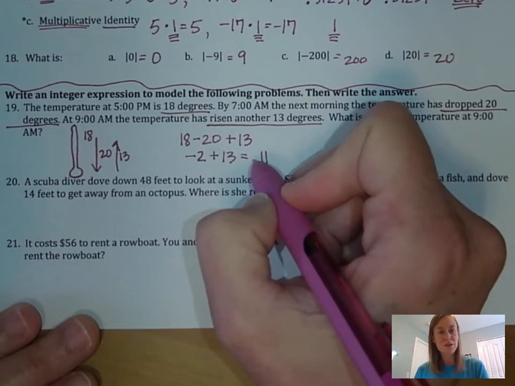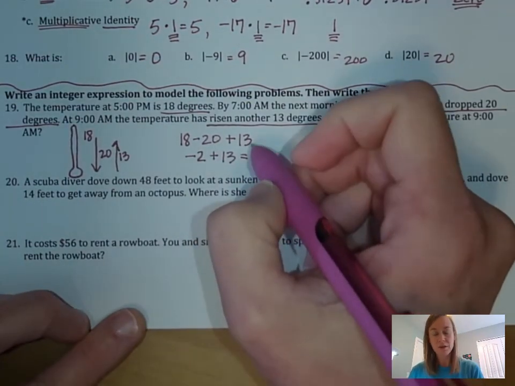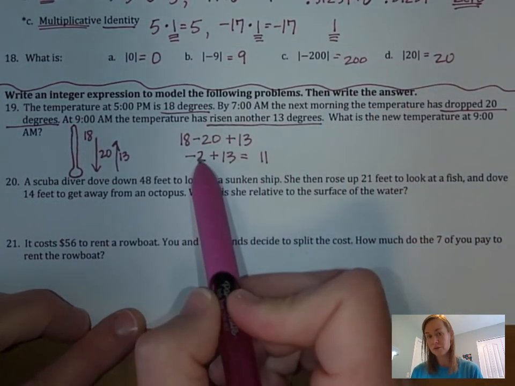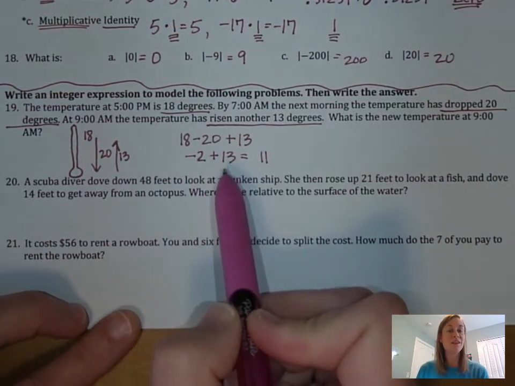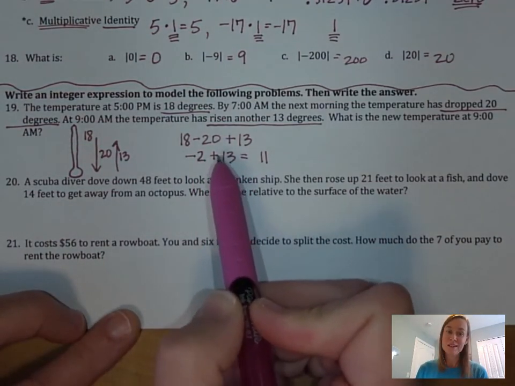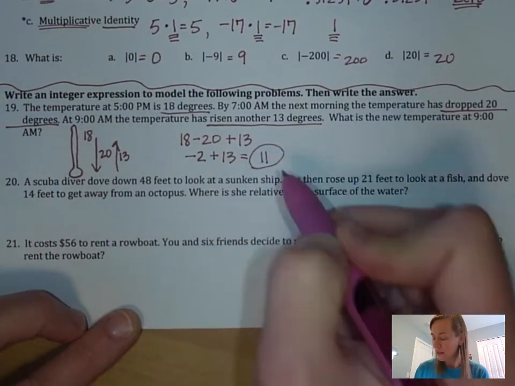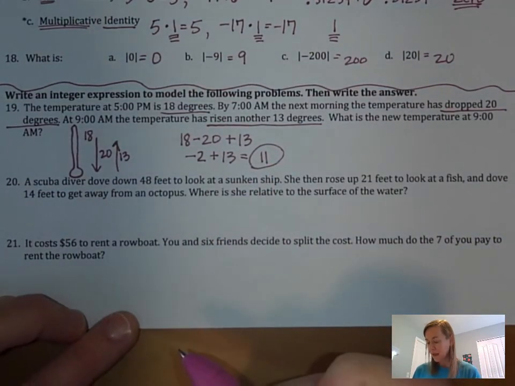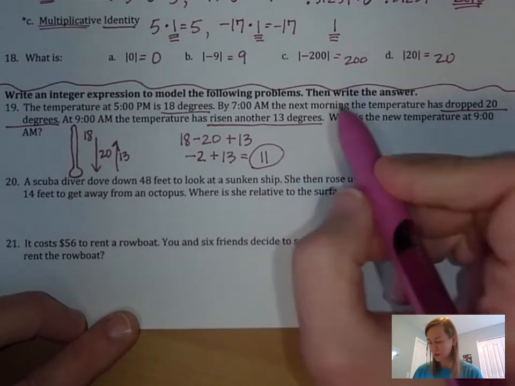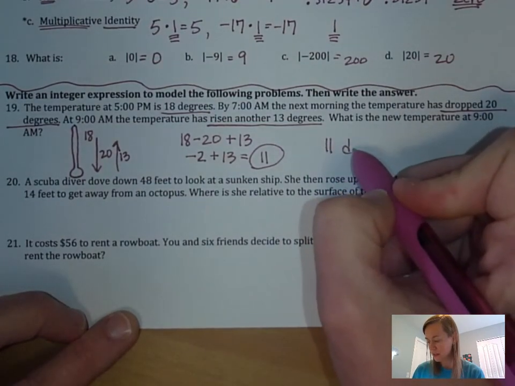Now, which sign are we going to use? We're going to keep the sign from the larger number. Okay, which one's bigger? 2 or 13? 13 is bigger. It looks like 13 is positive, so positive 11 is our answer. I should have put my units on there, so let me try that again. 11 degrees.